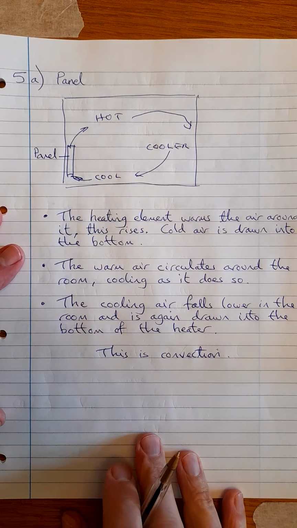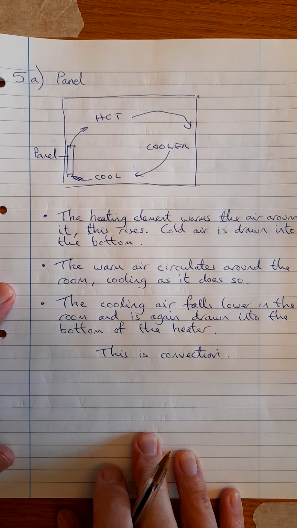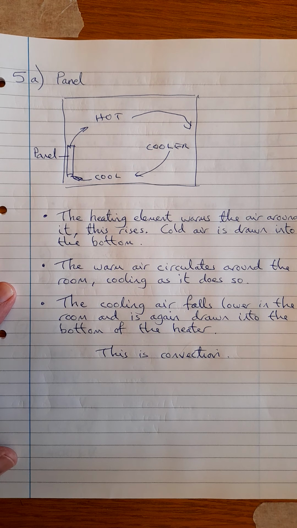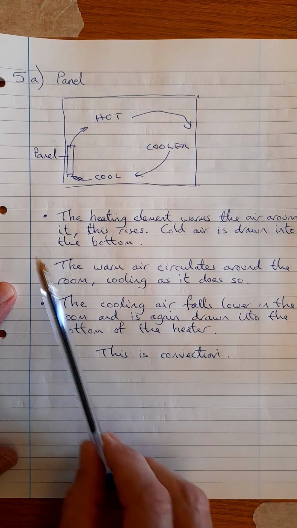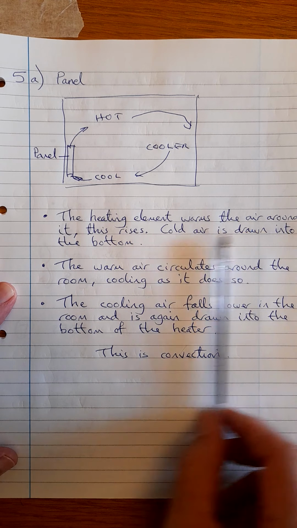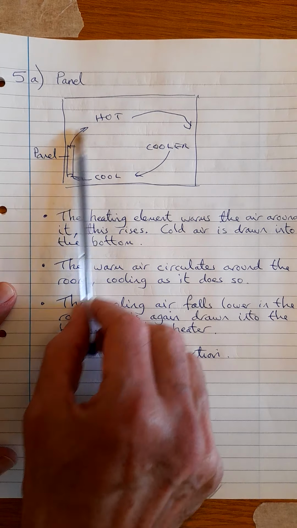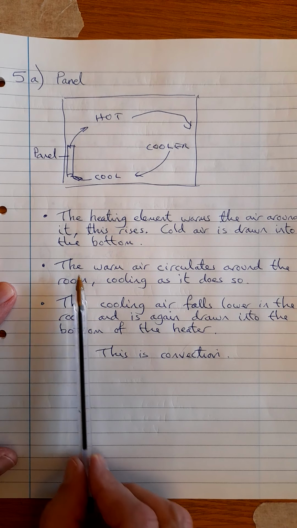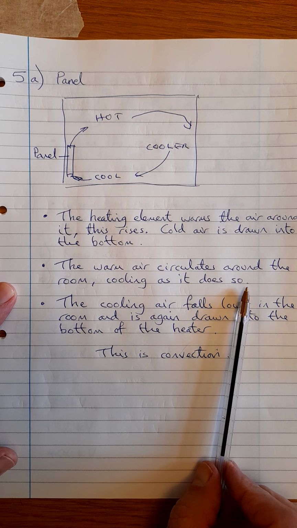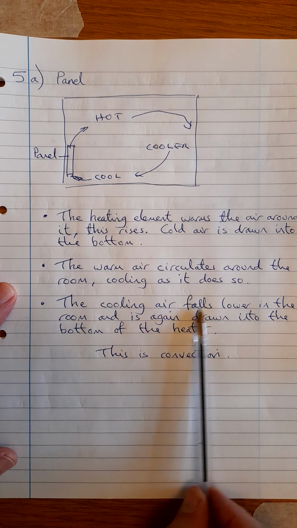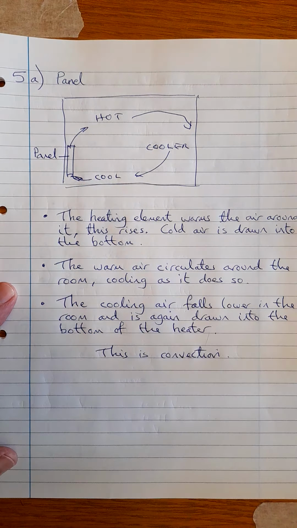That is convection. So you have to describe things in words, which is a skill. You may need to practice this a little bit more. Okay, so I've tried to keep it simple with bullets. The heating element warms the air around it. This rises. Cold air is drawn into the bottom. So heat rises, cooling the bottom. The warm air circulates around the room, cooling as it does so. Final step. The cooling air falls lower into the room and is again drawn into the bottom of the heater. So I've just described that process.